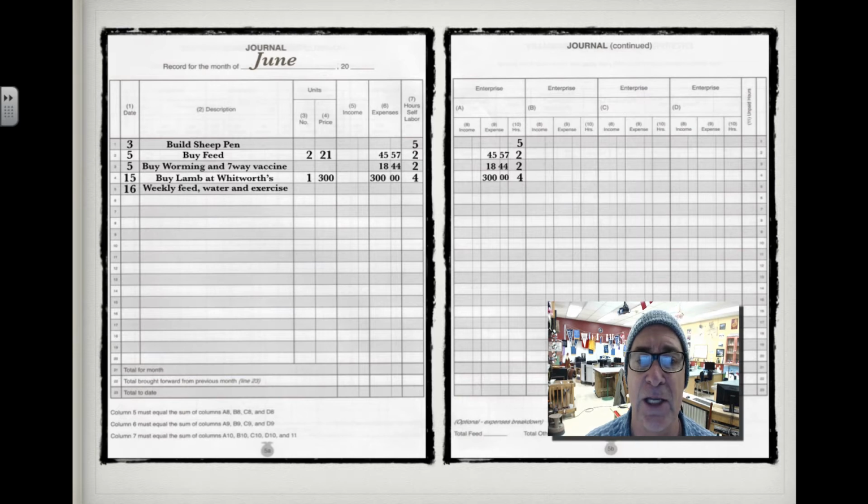And then on the 16th, you had your weekly feed and care. Instead of writing one every day, I would suggest you just go with a weekly running total, but make sure you're very descriptive as far as what you did in that week. You fed, you also watered, and you exercised them all, and it was about 10 hours, 2 hours a day, or a little bit less than 2 hours a day. So you'd have 10 full hours.